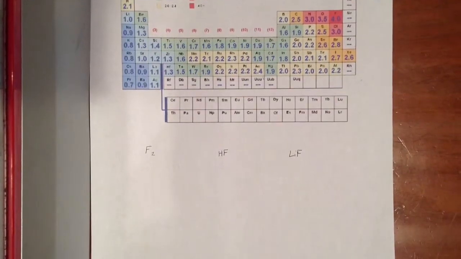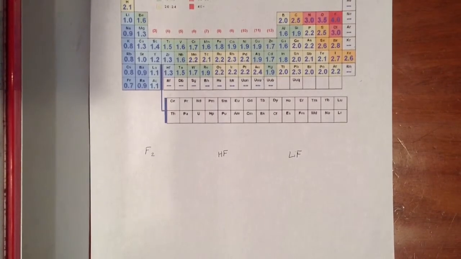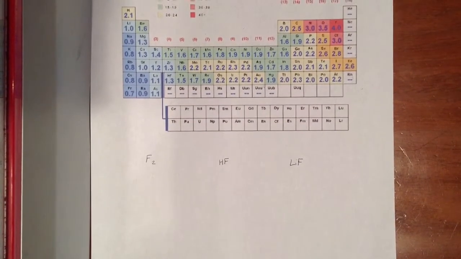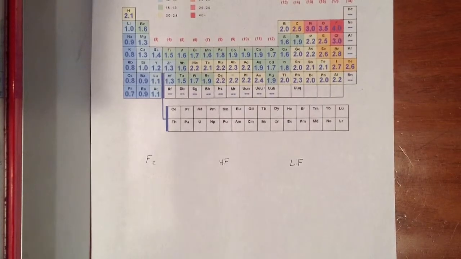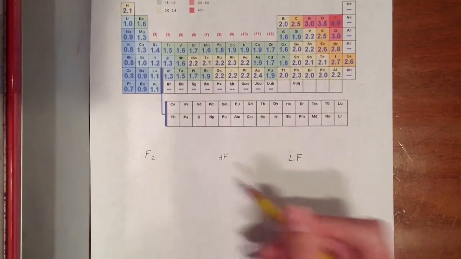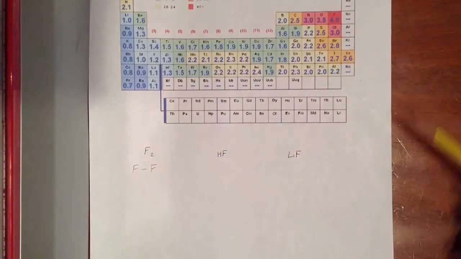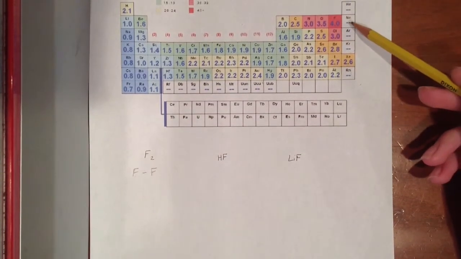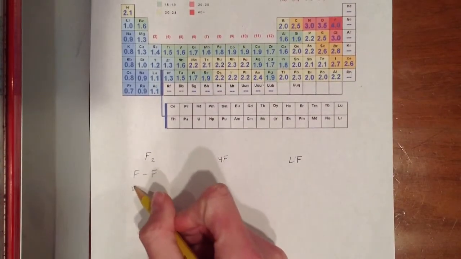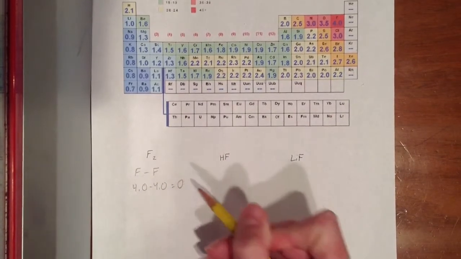We will use the electronegativity values from the previous table to determine whether a molecule is ionic, polar covalent, or nonpolar covalent. First, we will be dealing with a fluorine molecule. In order to find the value, we need to subtract F from F. If we go to the chart, we see that the value for fluorine is 4.0. So we will subtract 4.0 from 4.0 and see that the value is 0.